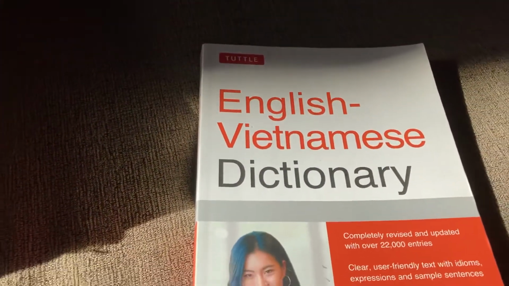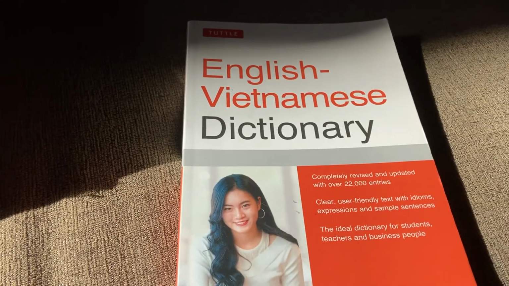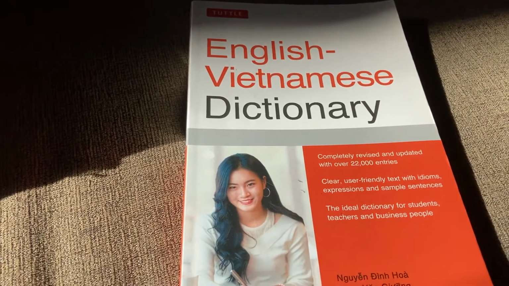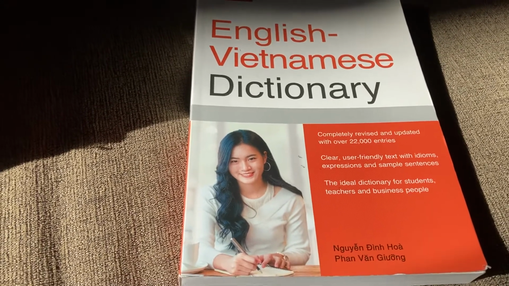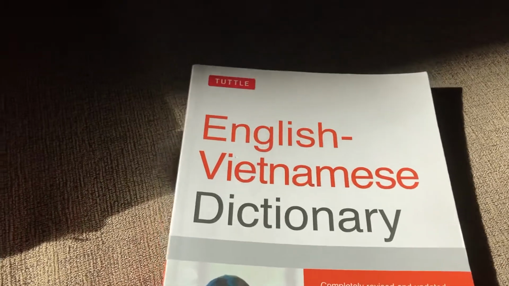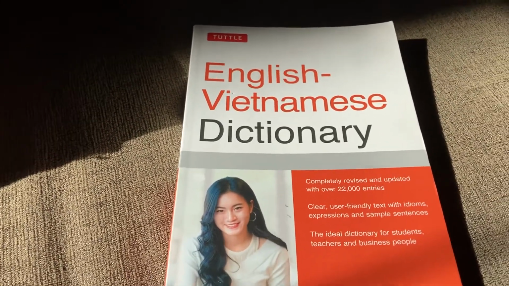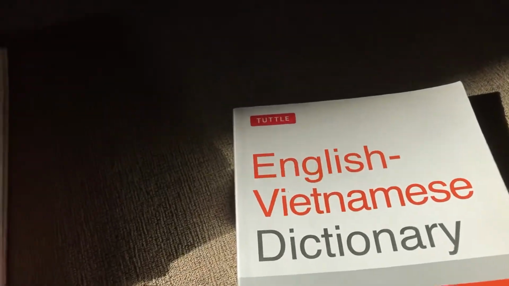The third of the dictionaries we're reviewing is the English-Vietnamese dictionary. You can tell this one looks a lot newer. I don't use it as much. I tend not to write a whole lot in Vietnamese, though I do talk at work to very patient people.